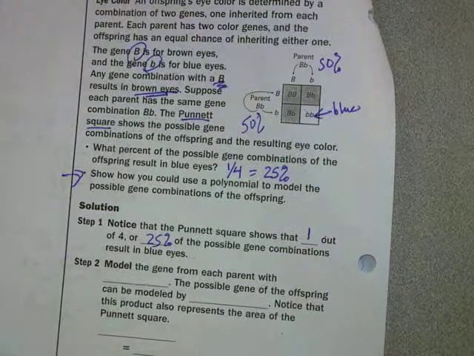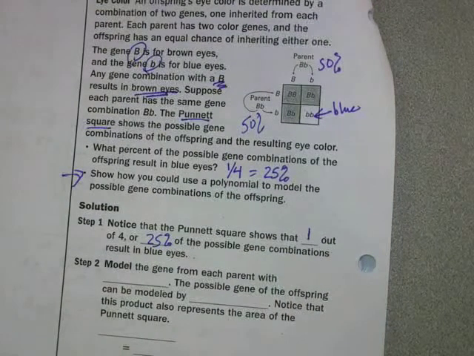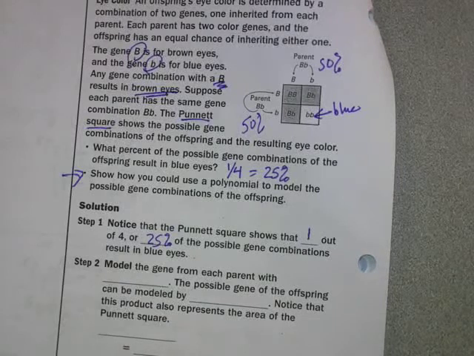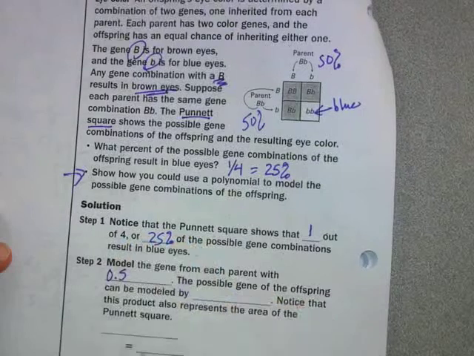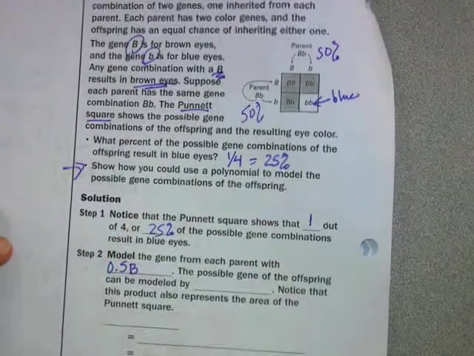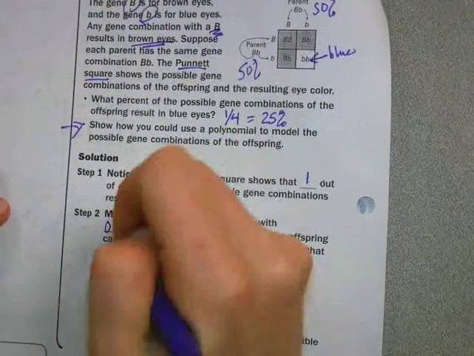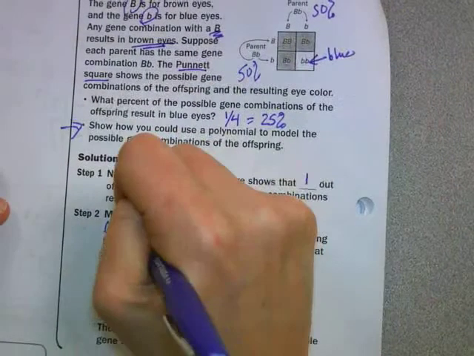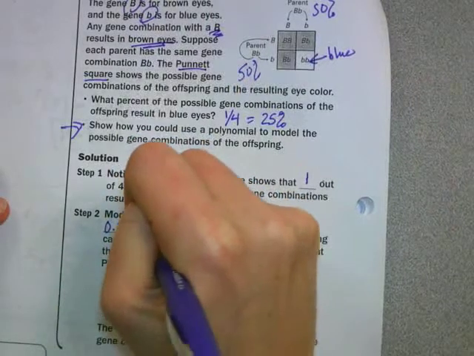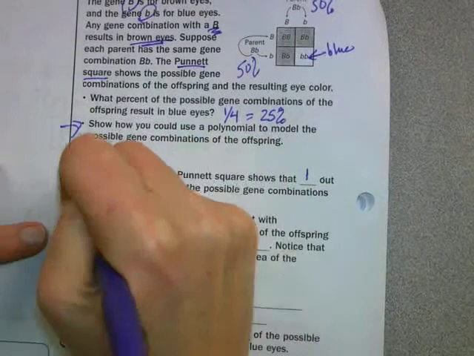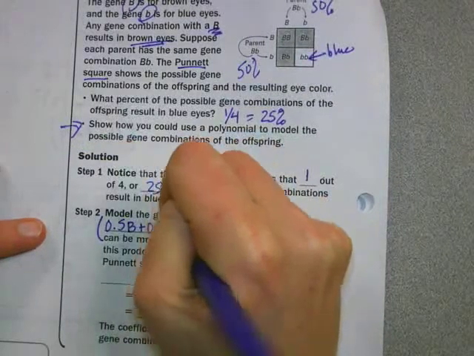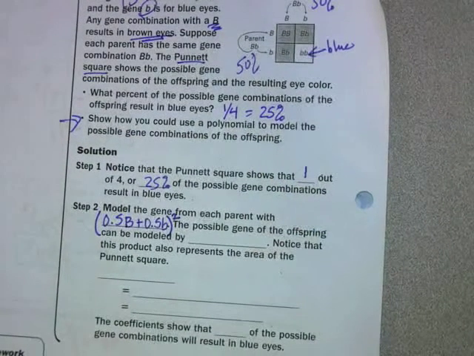We need to use 0.5. So half of the genes are a capital B for brown. So 0.5 are brown going in, and half are the lowercase, the blue gene going in. And there are 2 parents, so I'm squaring that. I can't use 50%, I need to use 0.5.